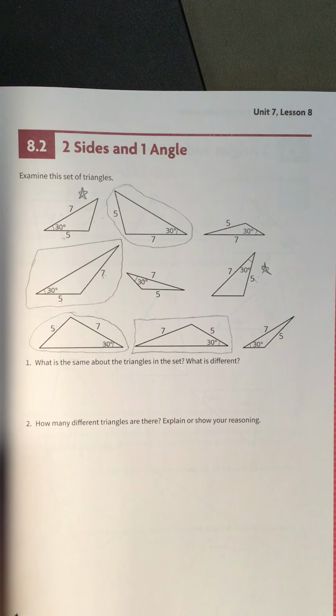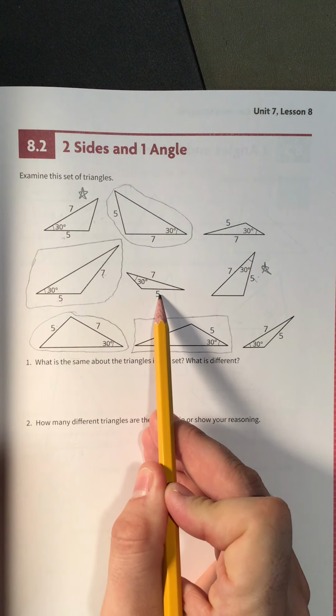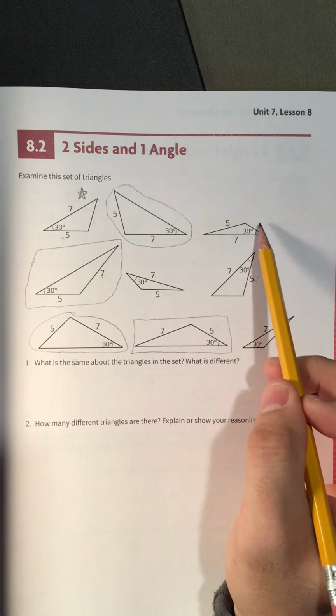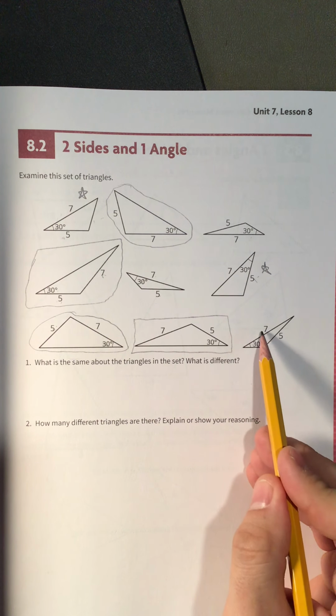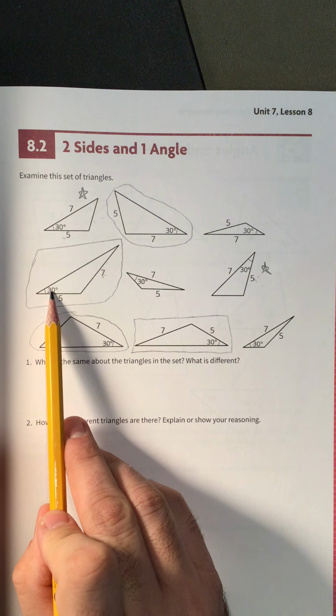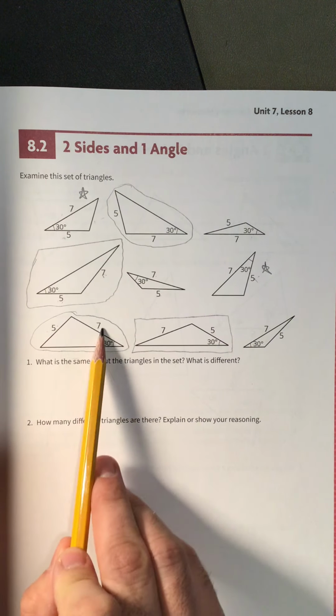So that leaves 3 of them left, and it looks like across from the 30 is a 5, and the 7 is next to it. Now you might have said, hey, this one too. Nope, sorry, this one. Across from the 30 is a 5, 7 is next to it.